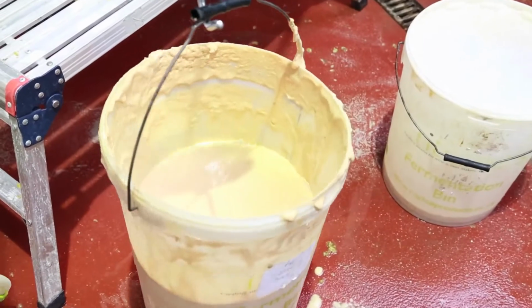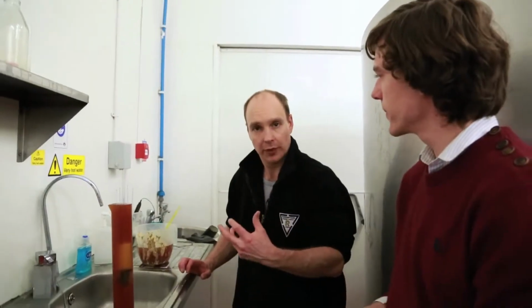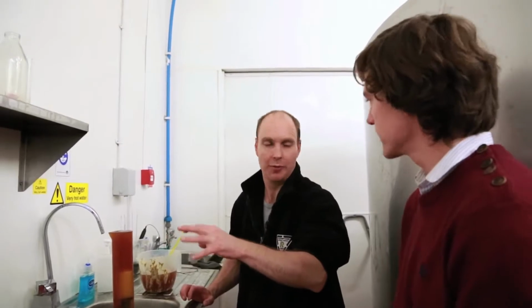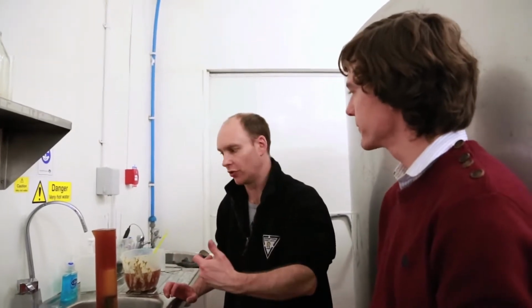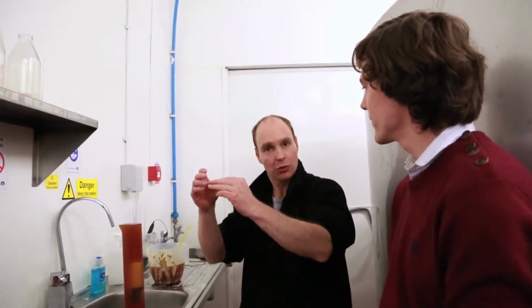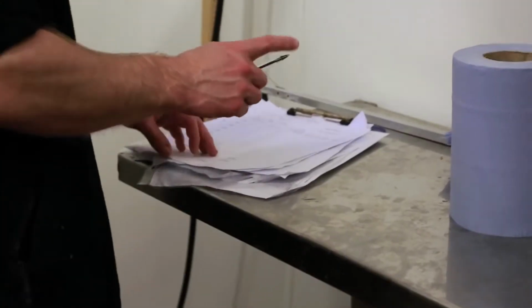The yeast basically will eat the sugar. In eating the sugar, it will then turn it into alcohol and carbon dioxide. So that's where our bubbles come from in the beer, the carbon dioxide, from the natural fermentation process. And so as you can imagine, as the yeast turns some of the sugar into alcohol, the density will get less and less and less because alcohol is lighter, exactly, less dense than sugar.